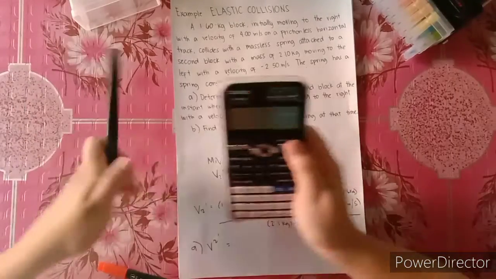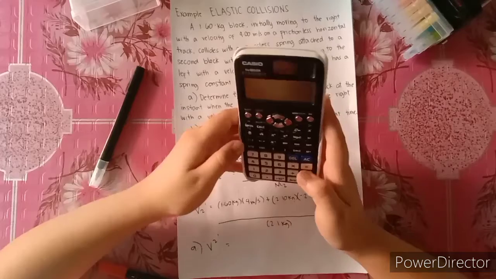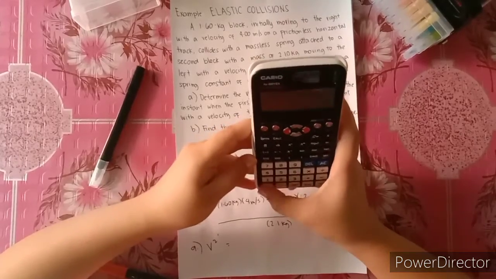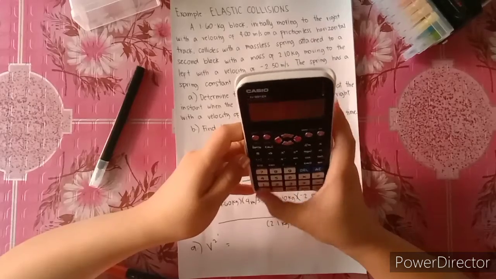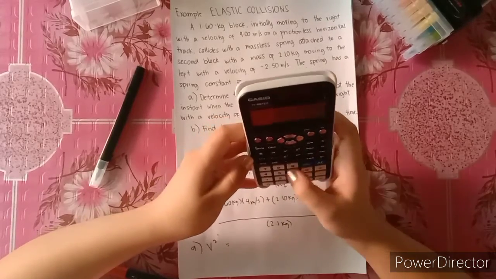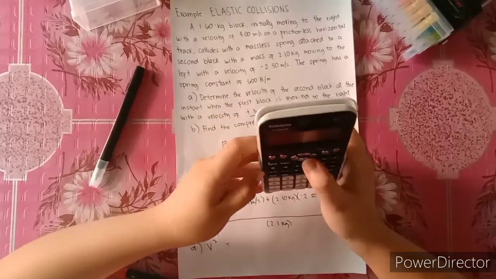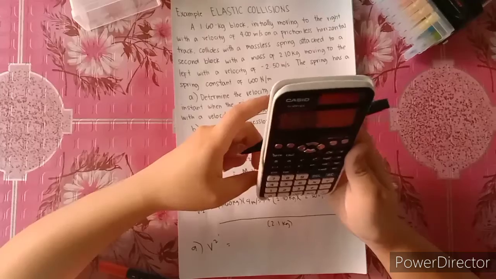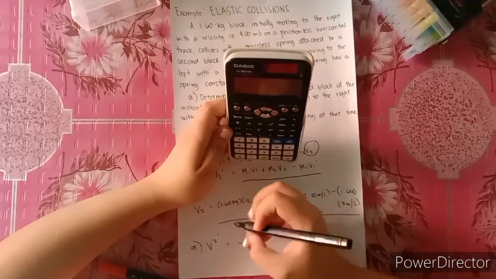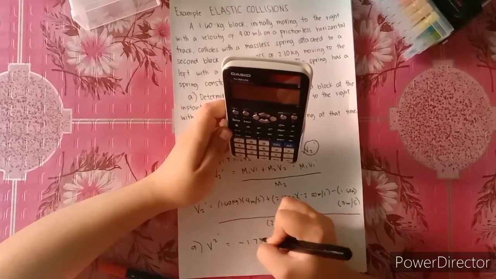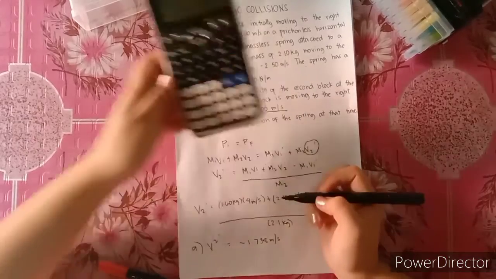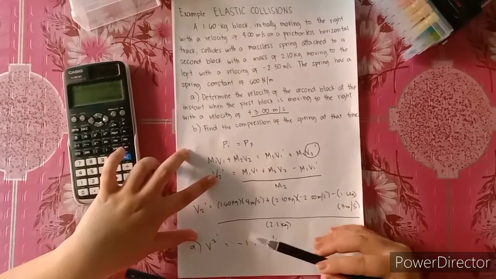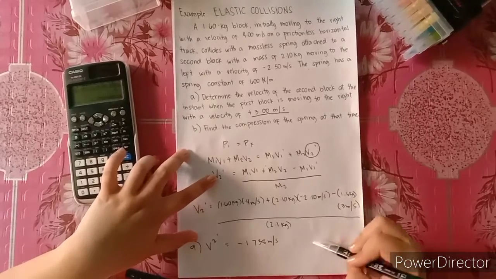By calculating, v2 prime is equal to negative 1.738 meter per second to the left, yung velocity na yan.